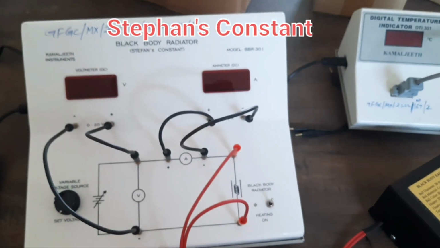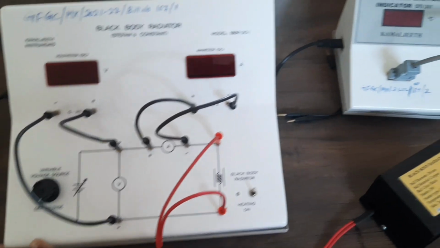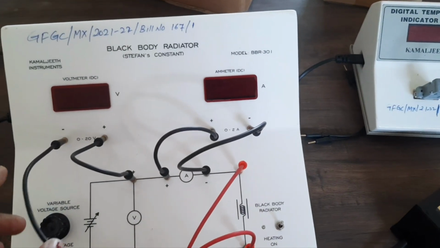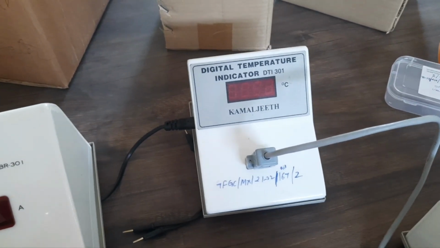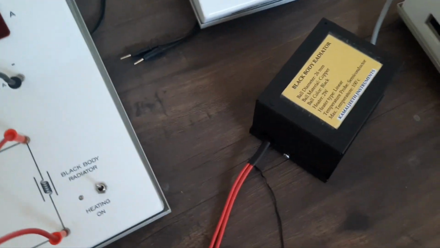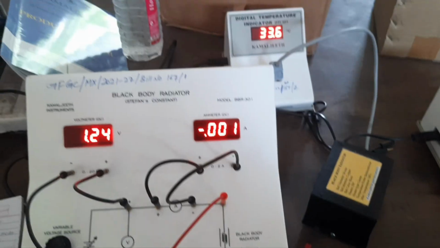So this is the experimental setup for Stefan's constant black body radiator. So we require this Stefan constant black body radiator apparatus, and then this is the digital temperature indicator. This is black body radiator. So first we should switch on the device.